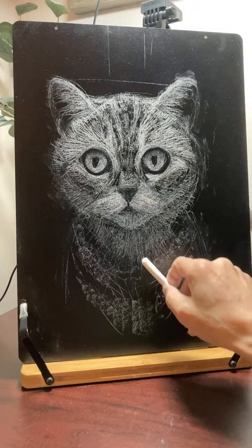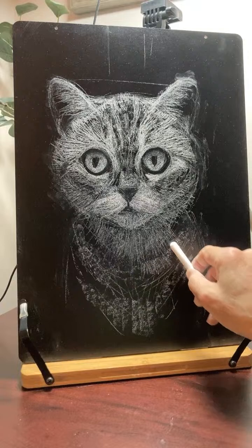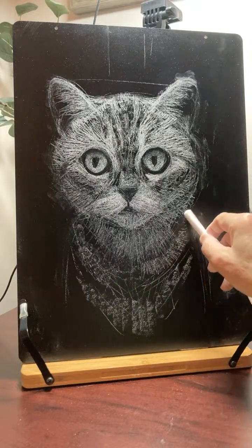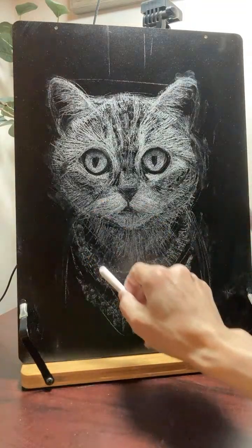And here is the part of the second white color hair. And it goes like this. It goes around like this.